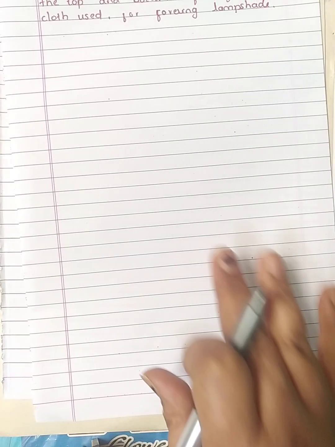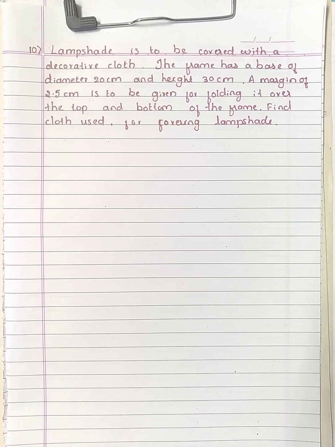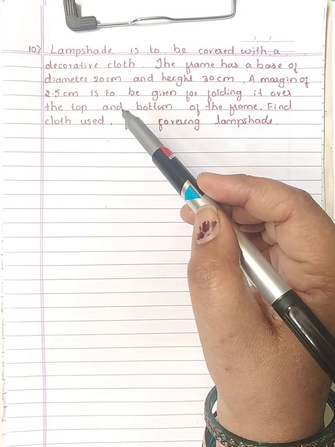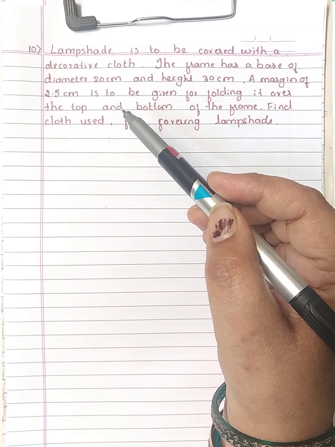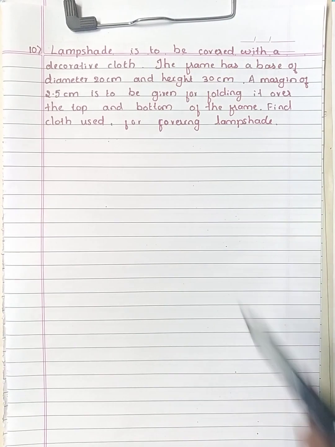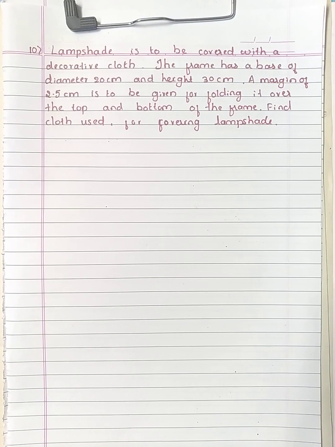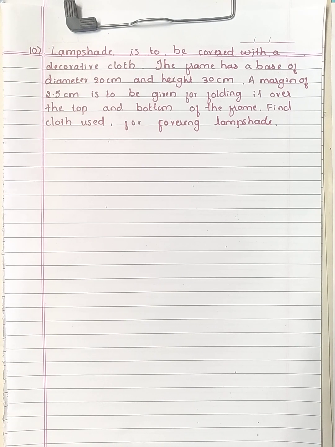Next, the 10th question is: a lampshade is to be covered with a decorative cloth, and the frame has a base diameter of 20 centimeter and height of 30 centimeter. A margin of 2.5 centimeter is to be given for folding it over the top and bottom of the frame. Find how much cloth is required for covering the lampshade.